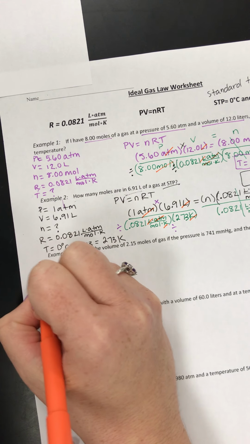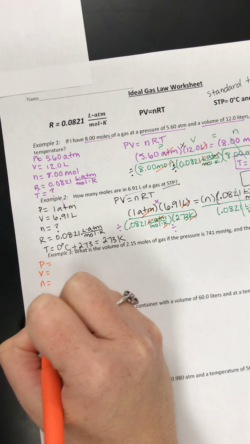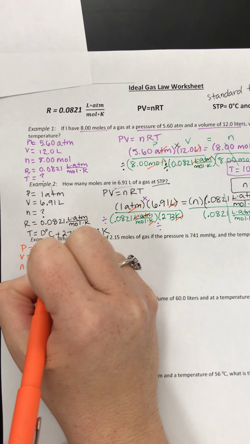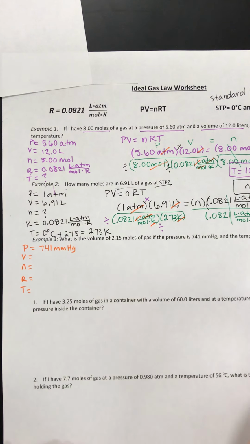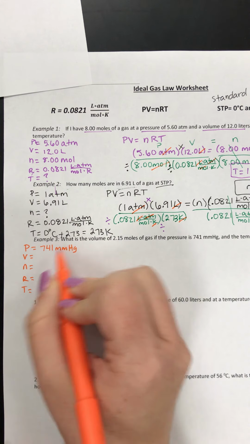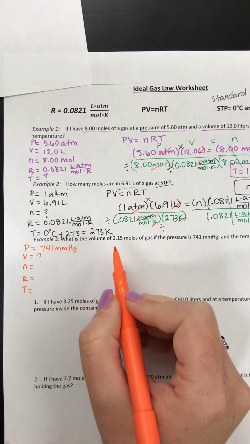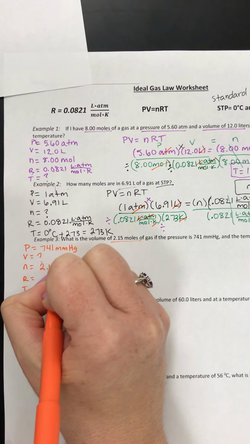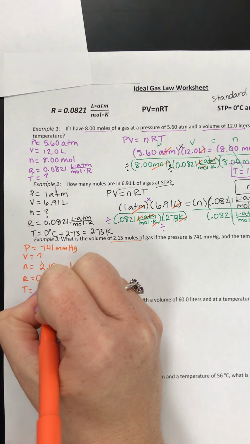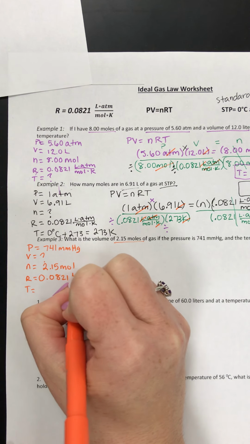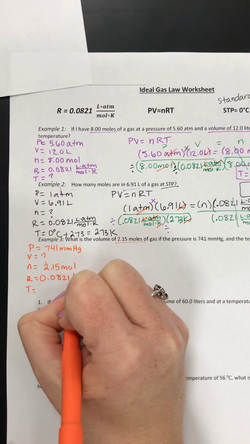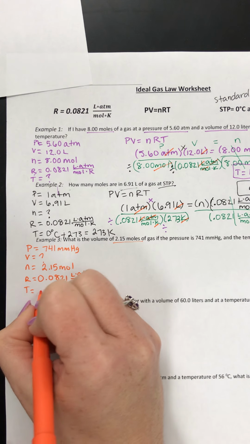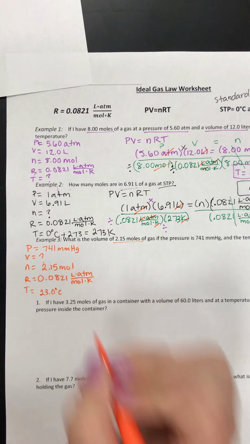So I'm going to start with my list: P, V, N, R, and T. All right, so my pressure is 741 mmHg. My volume is unknown, didn't give me one. My N, 2.15 moles. My R is always the same, 0.0821 liter atmospheres divided by mole times Kelvin. And then my temperature is 23.0 degrees Celsius.